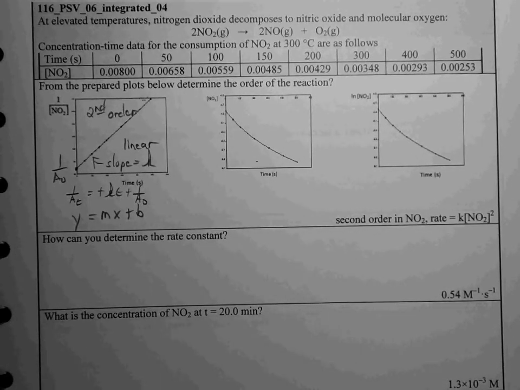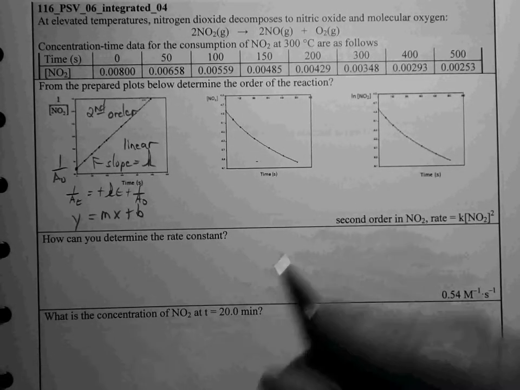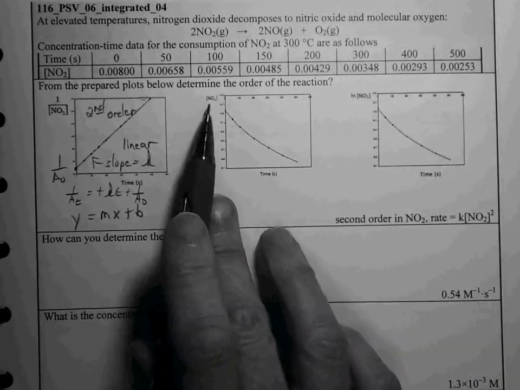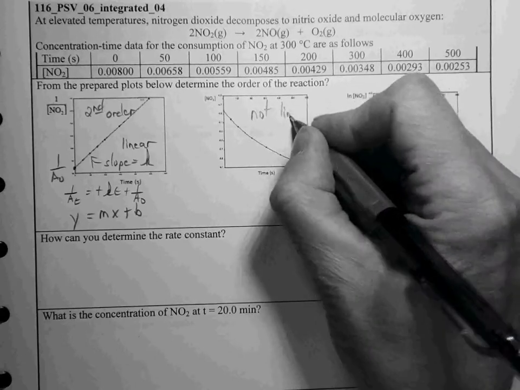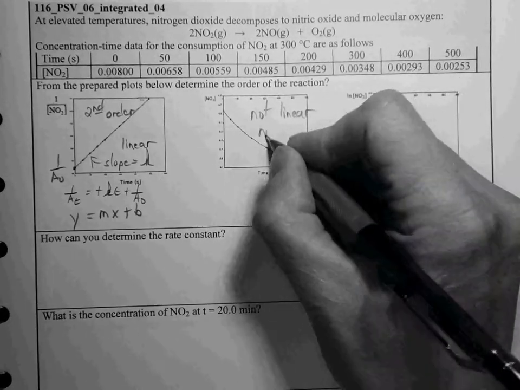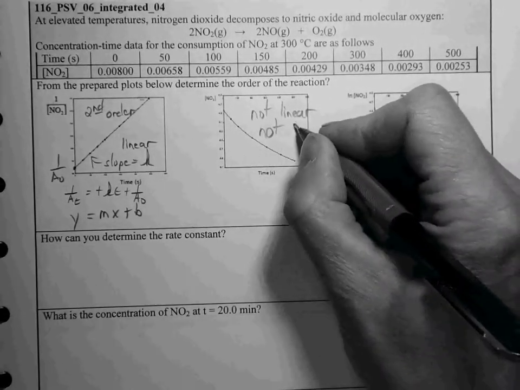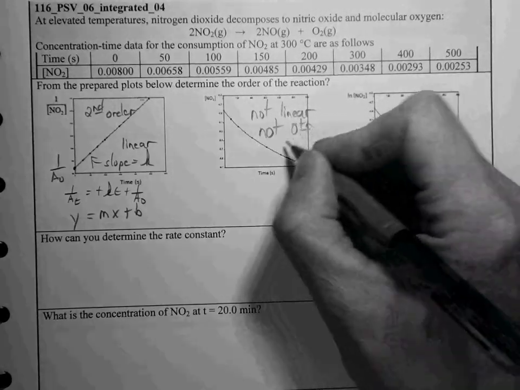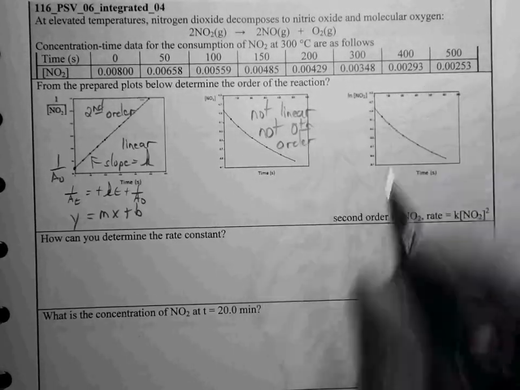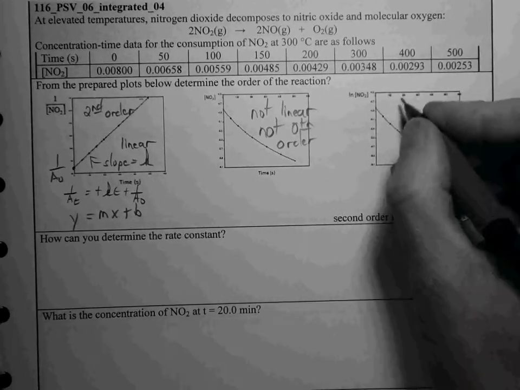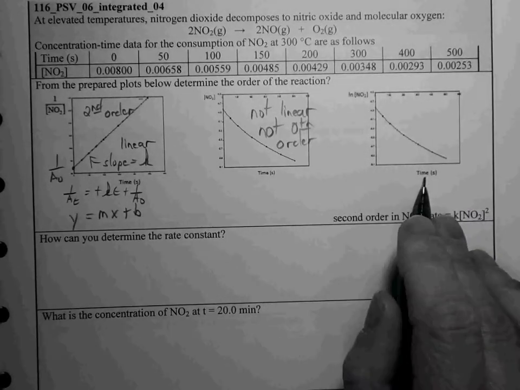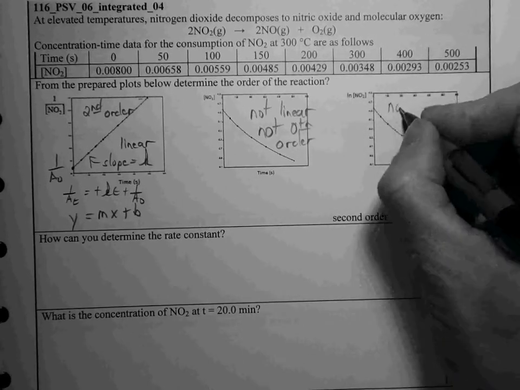We know that this reaction is not zero order because the plot of the concentration versus time is not linear. So this is not 0th order. And it's not first order since the plot of ln of the concentration versus time is not linear.